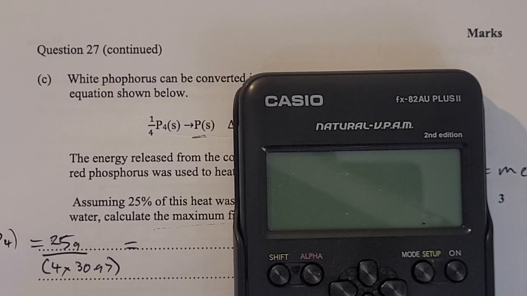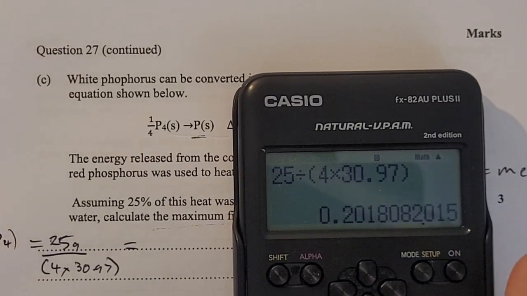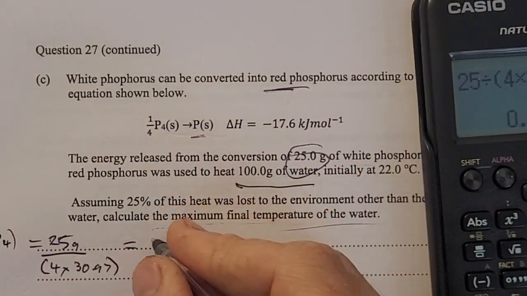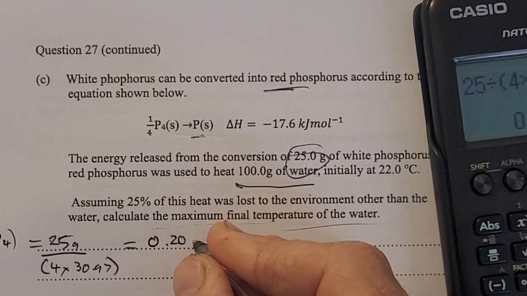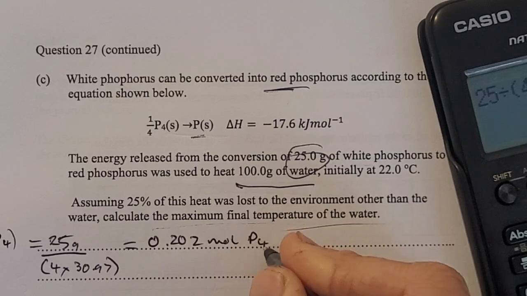Helps if the calculator is on. 0.202 moles of P4.